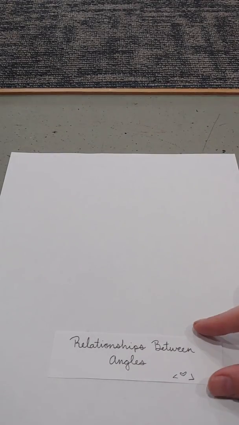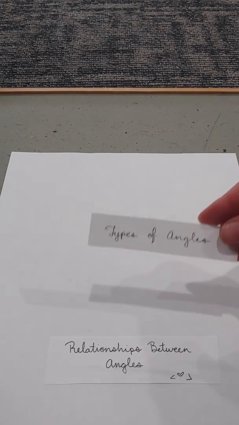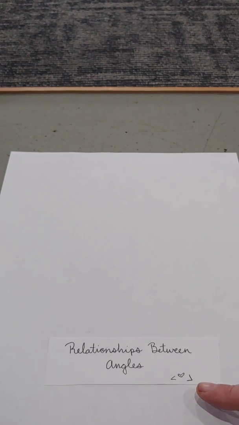Hello folks, this is a lesson called Relationships Between Angles. If you haven't done the types of angles lesson yet, you should either review that in your head and make sure you know acute and obtuse and all of those words. If you're not sure, go do that lesson first because this definitely needs an understanding of that before you can start.